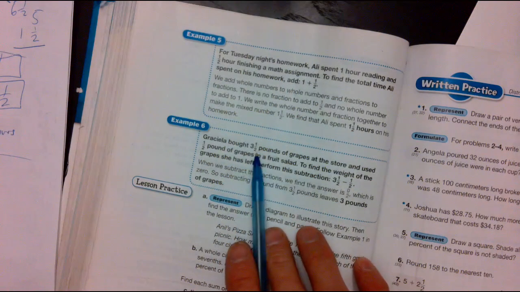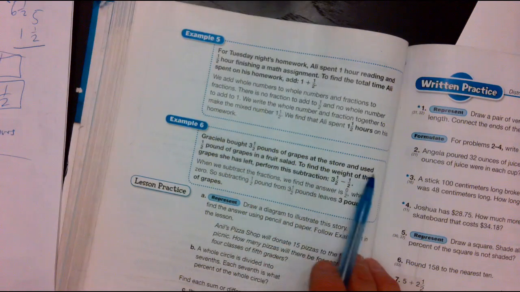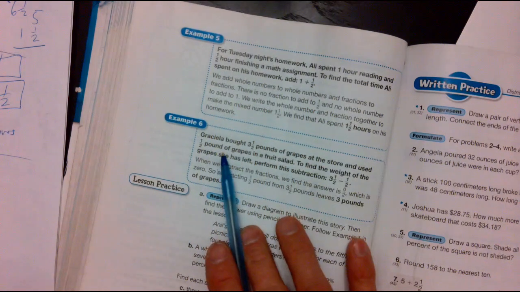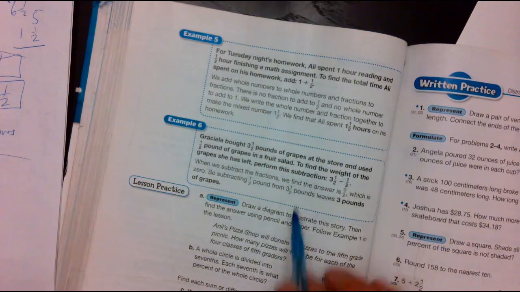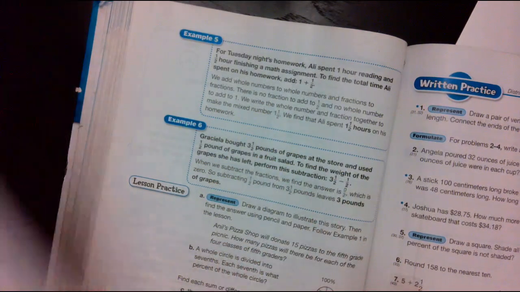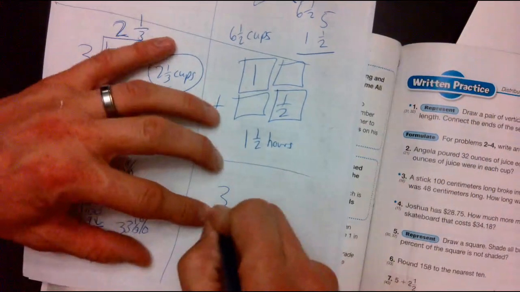Graciela bought 3.5 pounds of grapes at the store. She used a half a pound of grapes, so she ate them in a salad. I don't know about what kind of salad has grapes in it, but whatever. To find the weight of the grapes she has left, perform the subtraction. 3.5 minus a half. Now you're thinking to yourself, that is pretty easy.